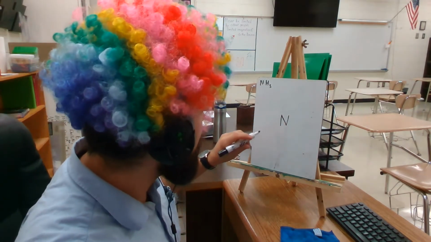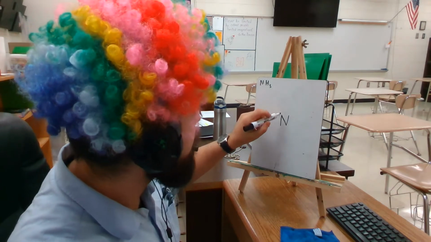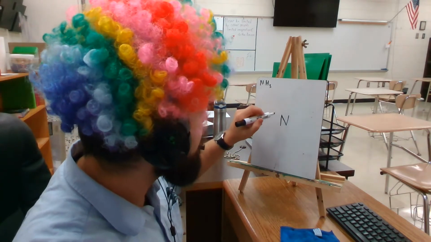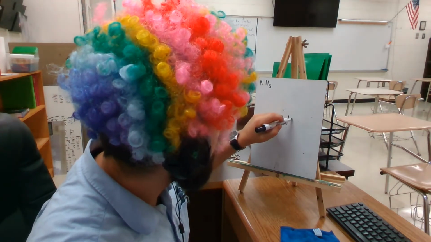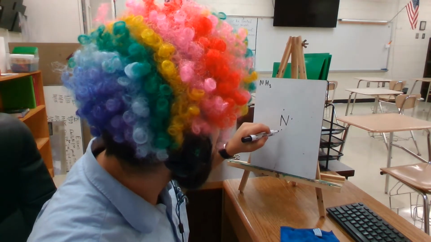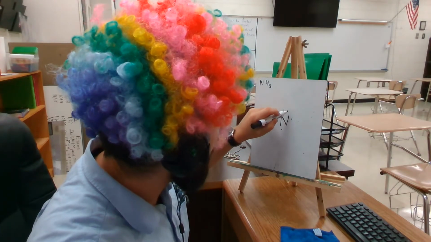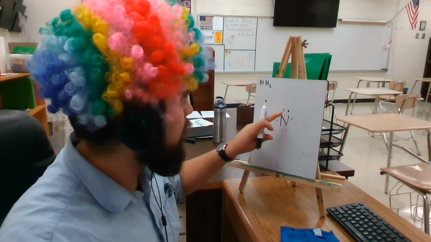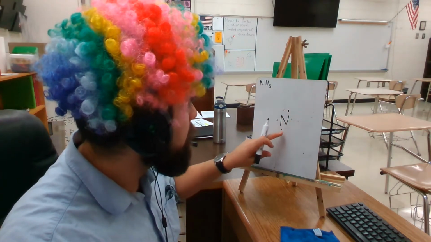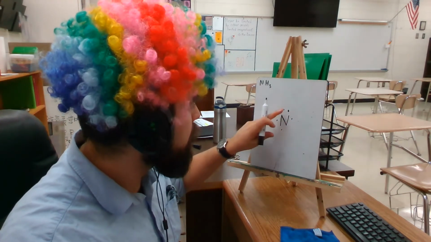The trick to drawing these dot diagrams is that I always go around once, and then I go around again if I need to. Let's try that now. 1, 2, 3, 4, and 5. See how I did that? I went top, right, bottom, left in a circle. And then I started adding my second electron for each side.